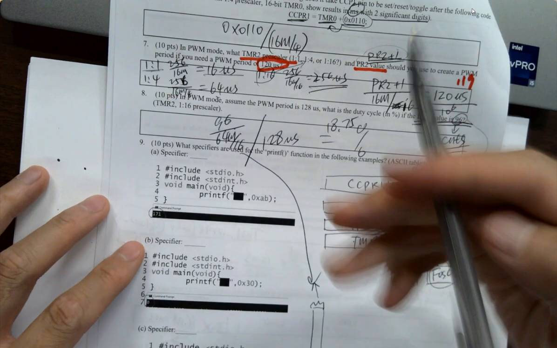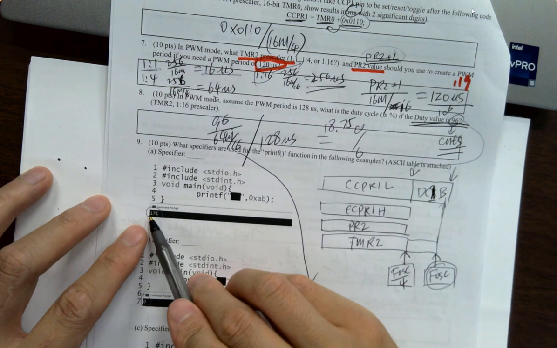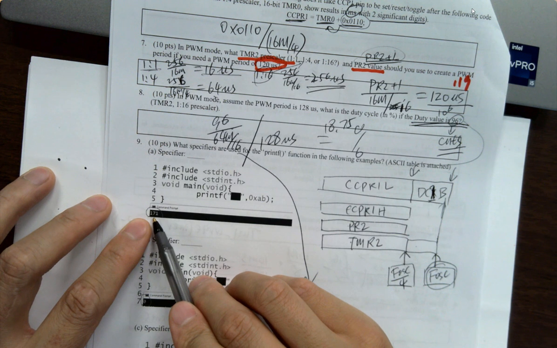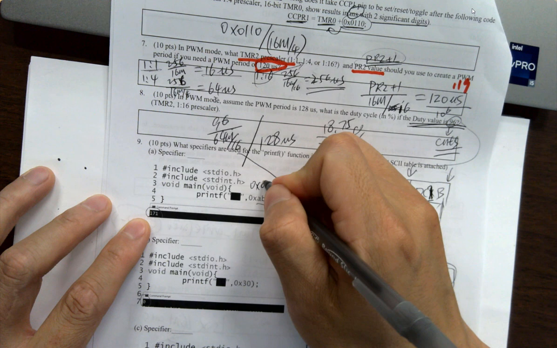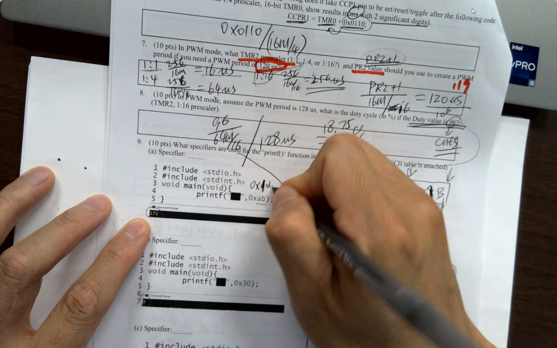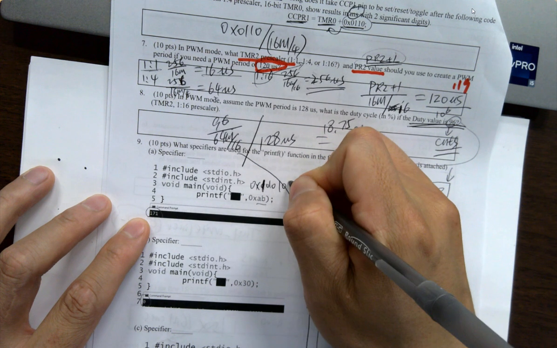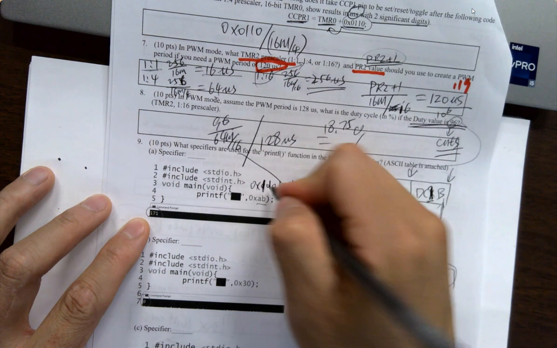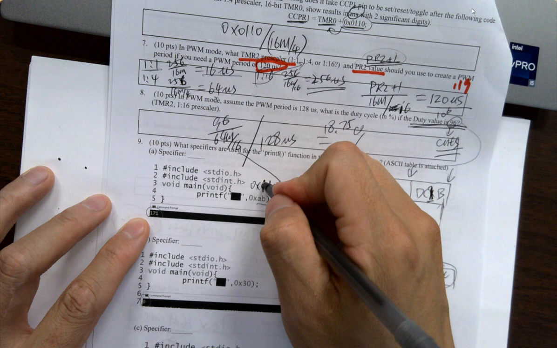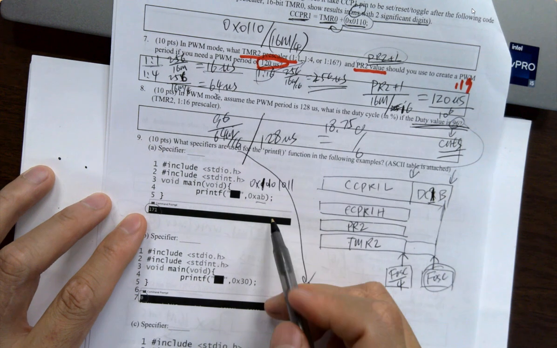Okay, now let's see this one. Look at this one. That's the decimal number. If you convert AB into binary, 0B 1010 1011, right? It's AB.